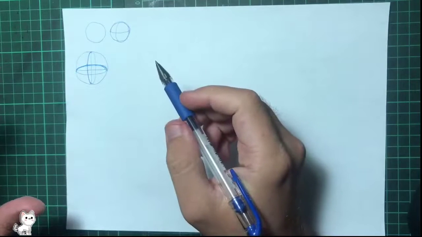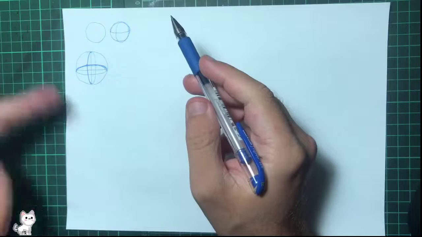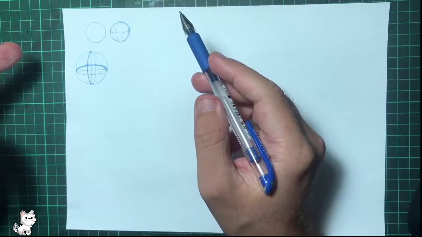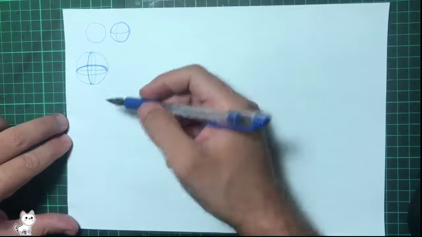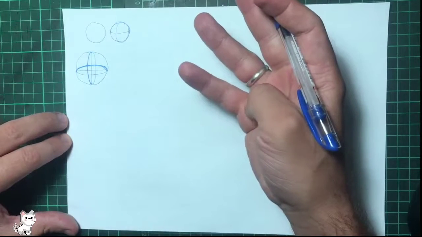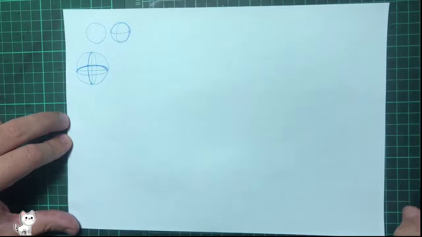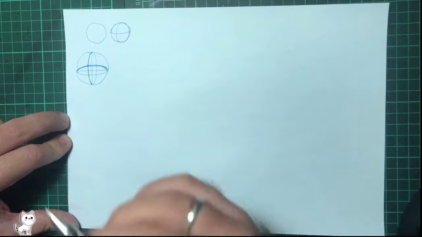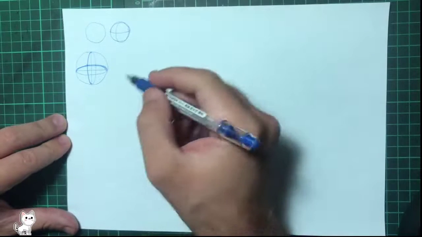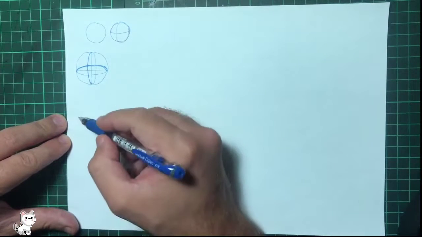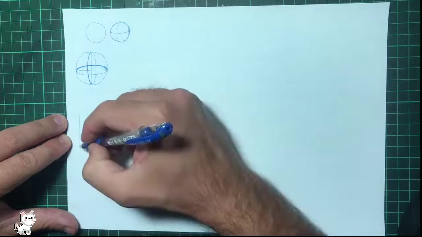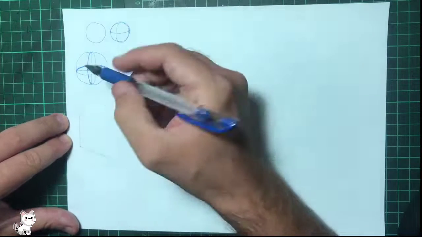So I want to show you a more advanced technique of drawing a sphere, which also requires a more advanced understanding of construction. So let's first do some isometry.